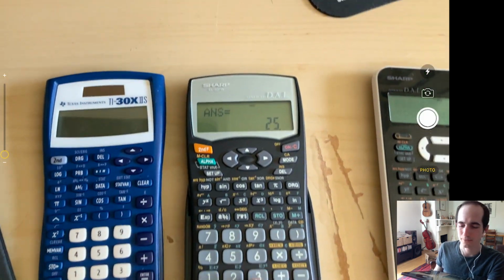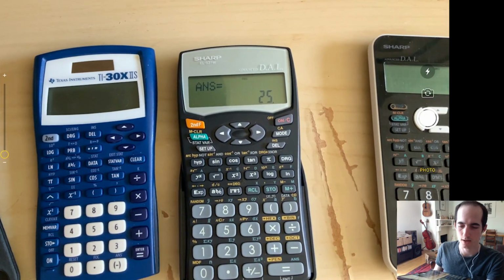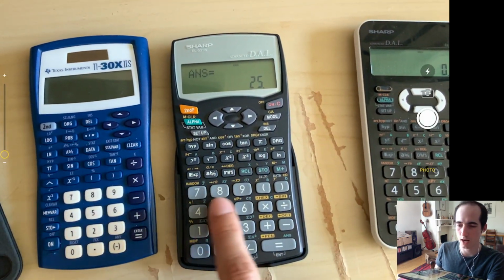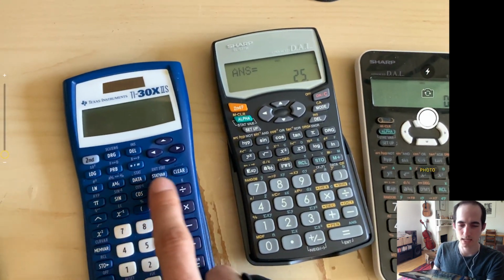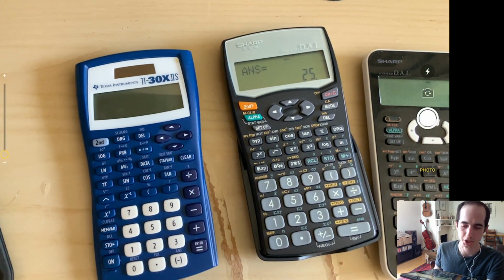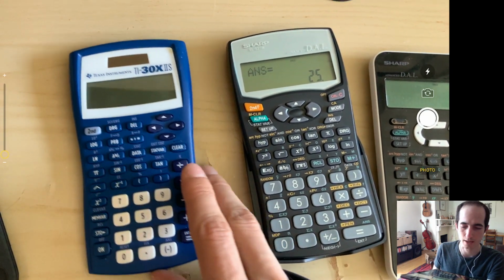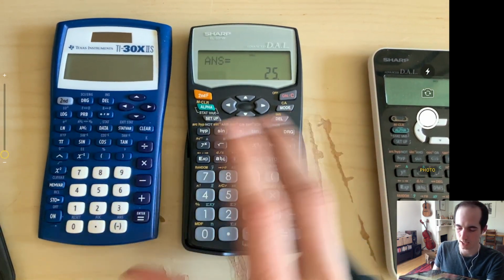Keep it in the memory. I've never really figured out how to do that reliably. I'm sure I could figure out how to do it on the Sharp calculator, but I don't think this Texas Instruments calculator has that feature, so I don't really bother figuring that out. But just keep in mind that you can do that.